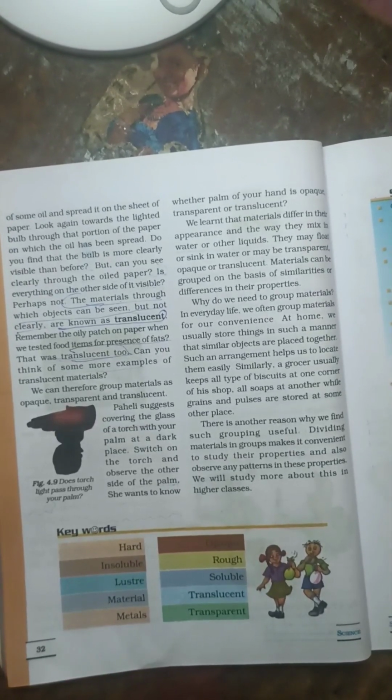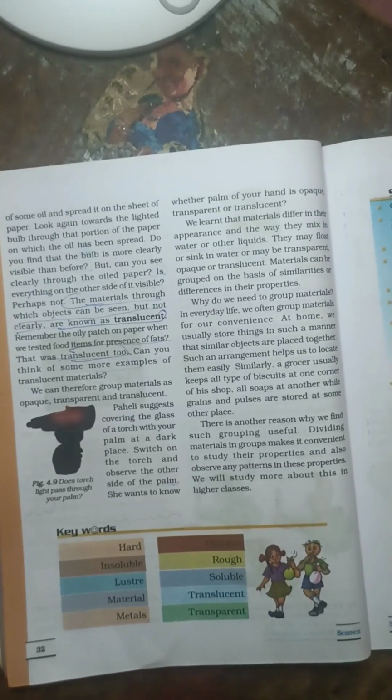Look again towards the lighted bulb through that portion of the paper on which the oil has been spread. Do you find that the bulb is more clearly visible than before? But can you see clearly through the oiled paper? Is everything on the other side of it visible?